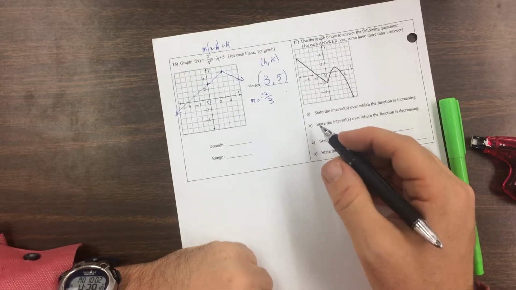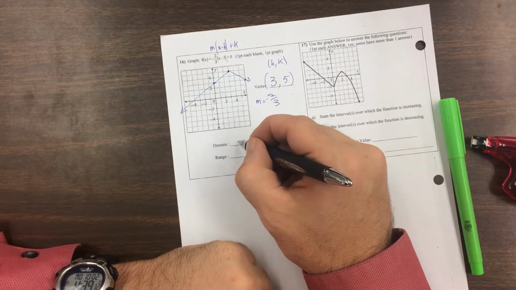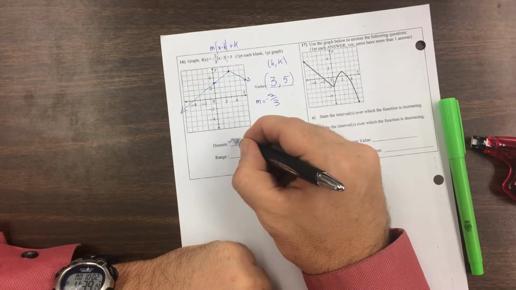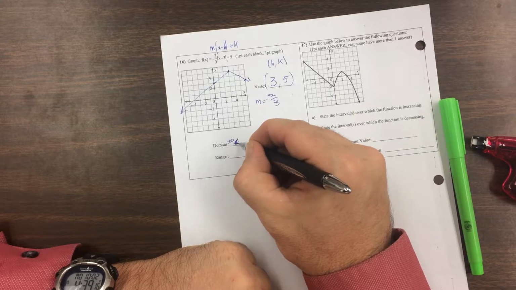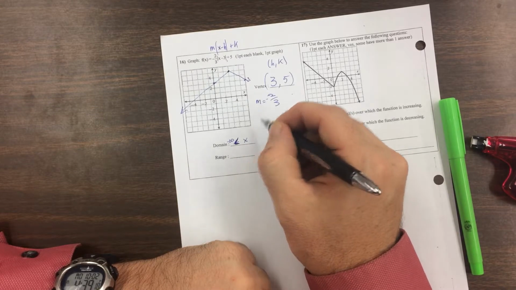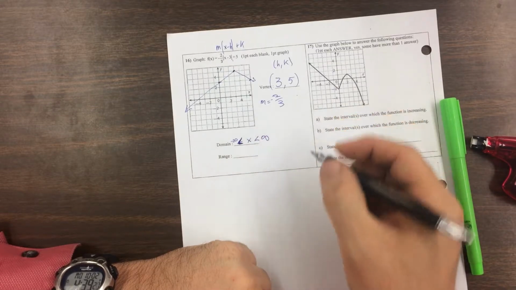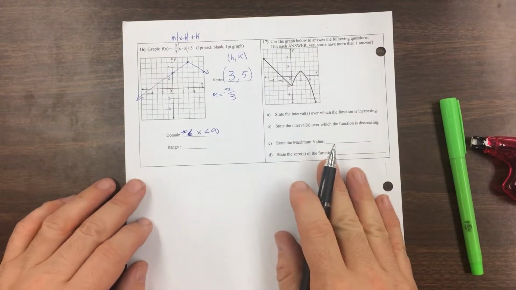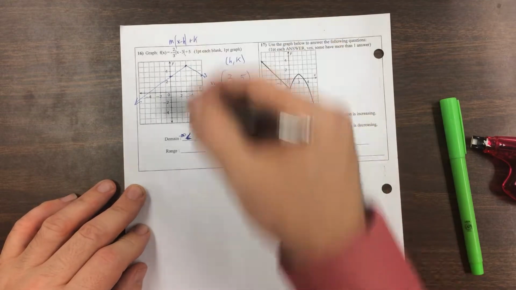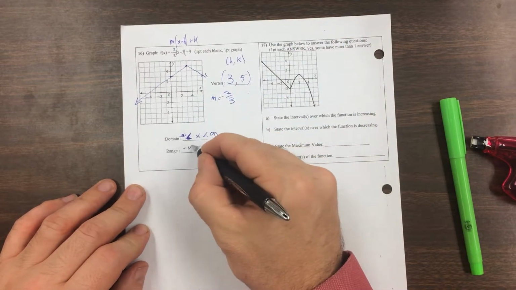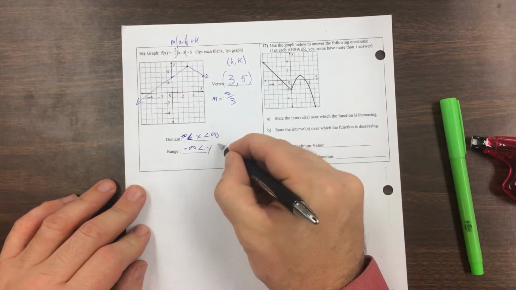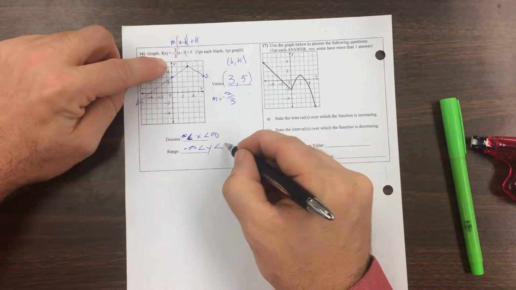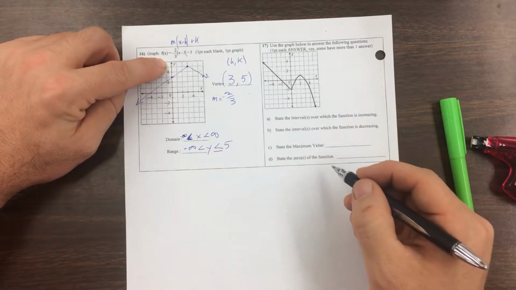So our domain is all values of x, right? It goes off in either direction. Our range, however, doesn't go up to infinity. It does go down to negative infinity, but it goes up to 5, and it includes 5.